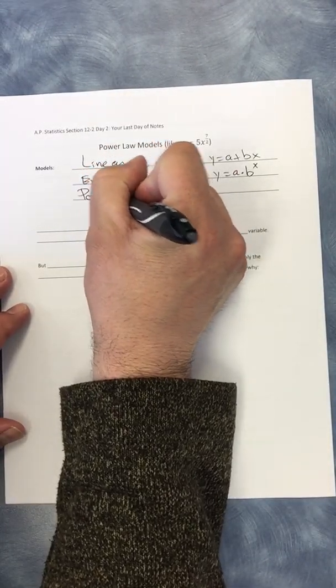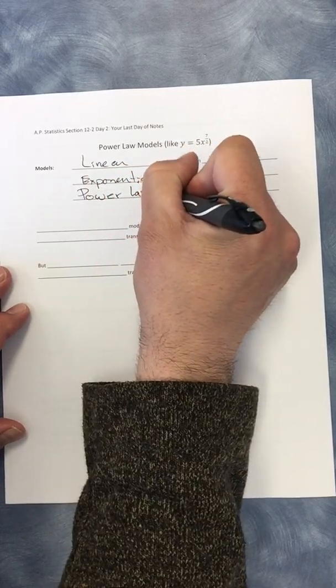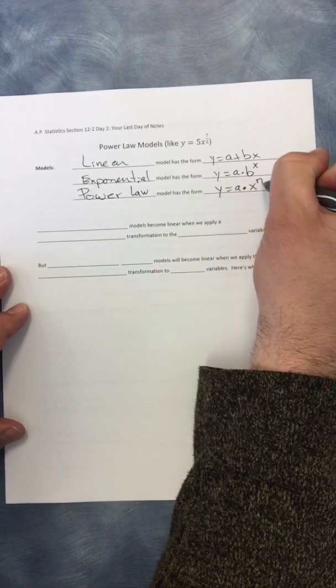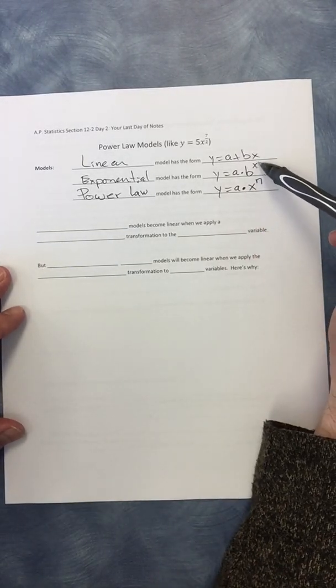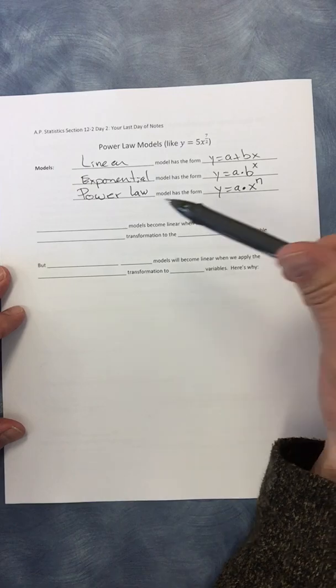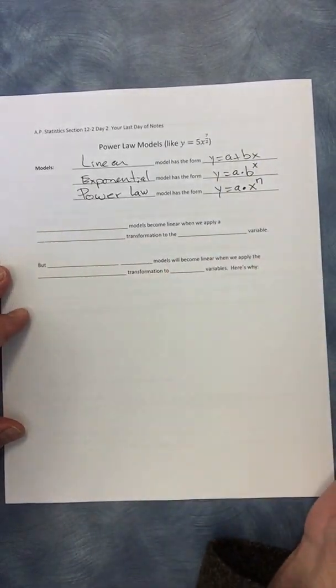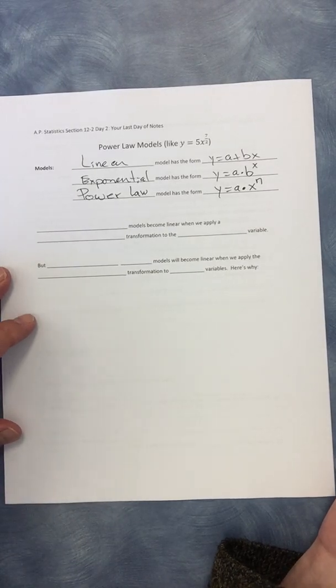And then the power law model, which we're going to focus on today, has the form y equals a times x to the n. You see the difference? Exponential function has x as an exponent. Power law has x as a base, like x to the 7 halves, or just x squared, like a parabola.